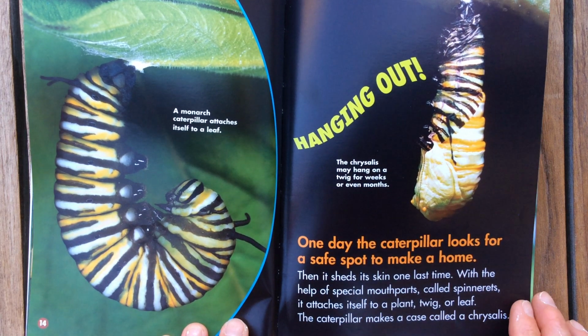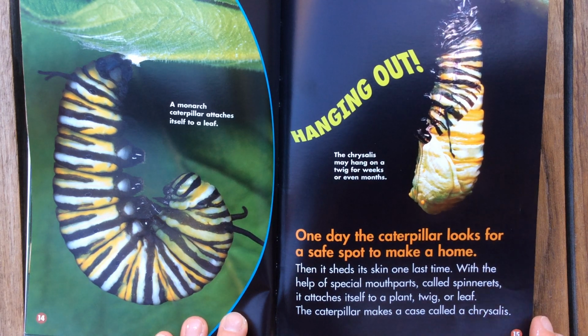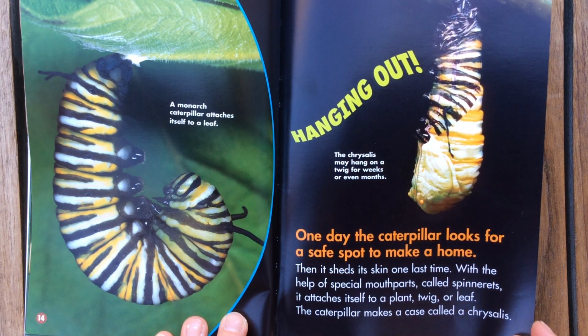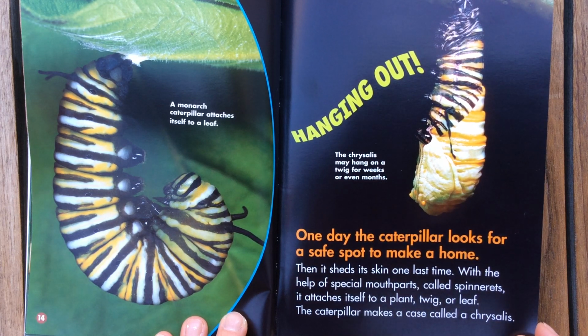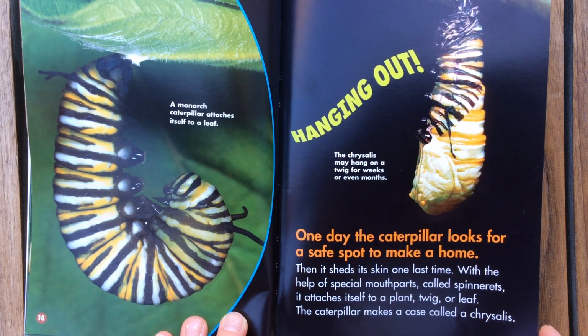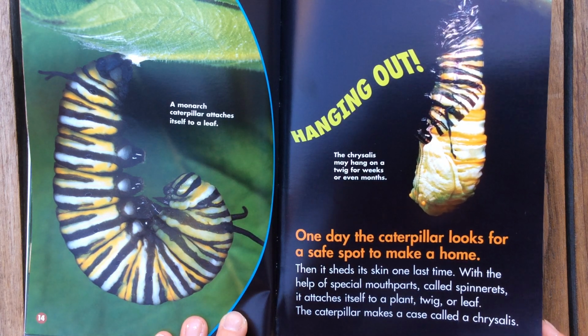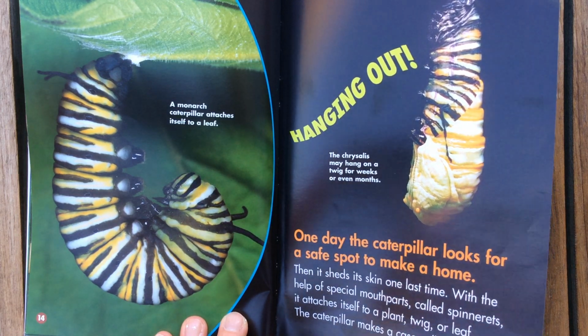One day, the caterpillar looks for a safe spot to make a home. Then it sheds its skin one last time. That means it molts one more time. And with the help of a special mouth part called spinnerets, it attaches itself to a plant, twig, or a leaf. And the caterpillar makes a case called a chrysalis. And as I said, he hangs upside down. And their sticky spinneret spun something so sticky that the wind doesn't even blow it away.